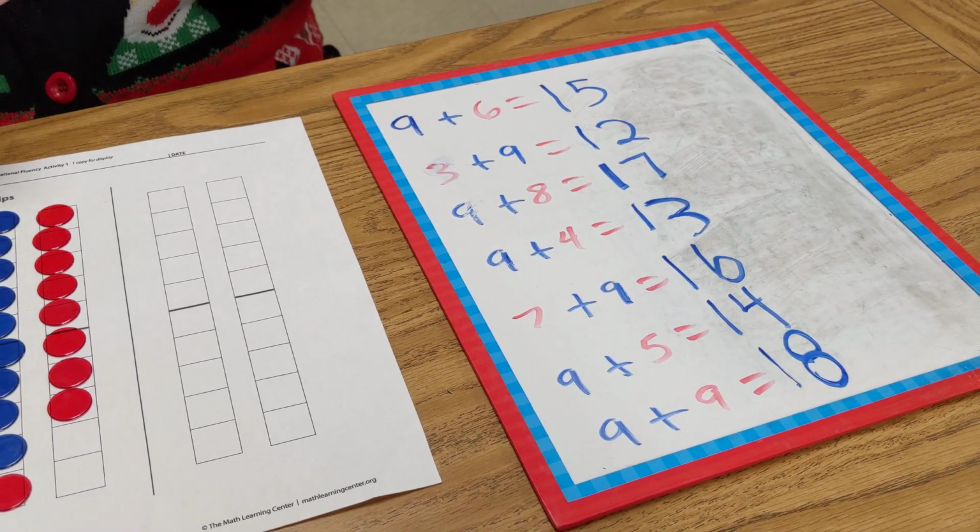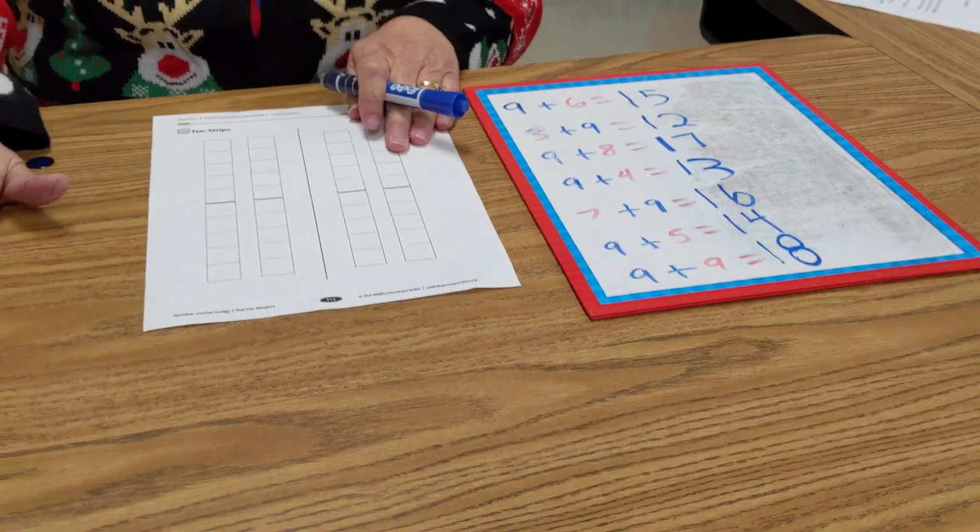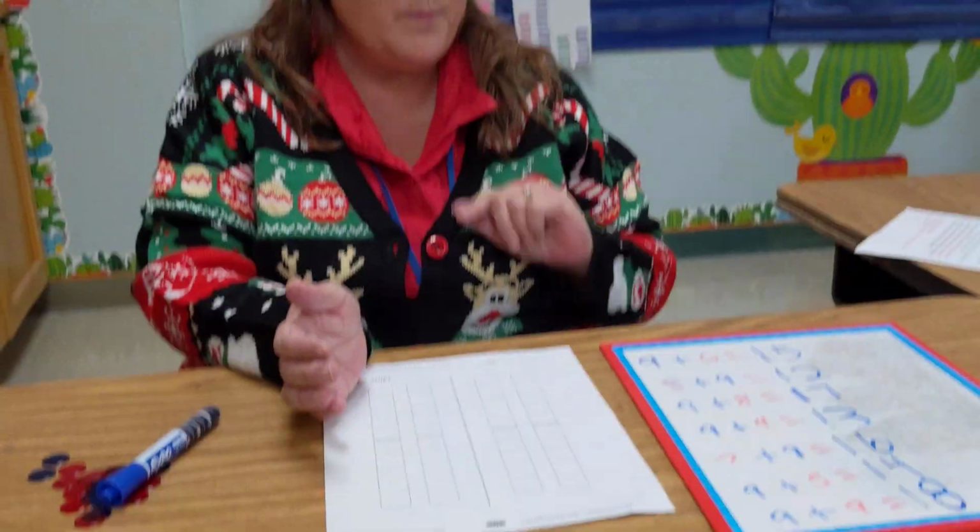Good job, you guys. We will probably practice that again one more time towards the end of the month, but that's a good way to practice it. Remember that if it's adding 9, always borrow 1 from your add-in, and that is 10 plus whatever's remaining over. Okay, you guys, we have come to the end of our day.